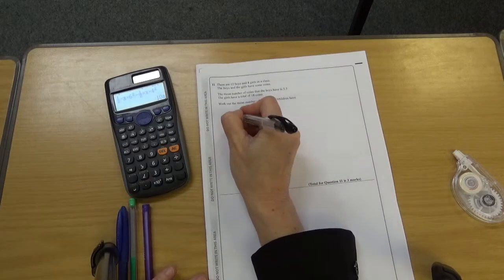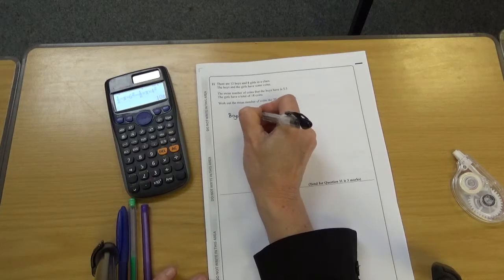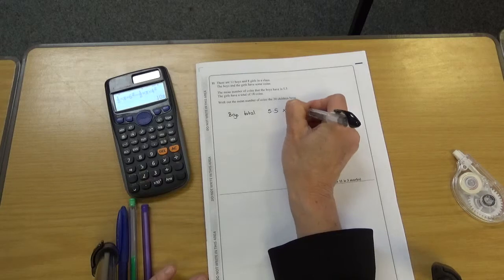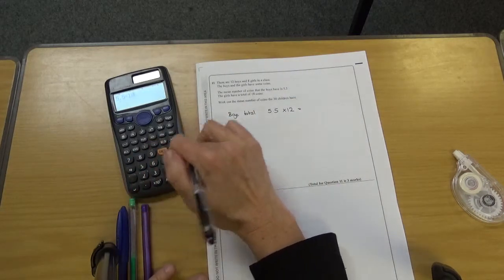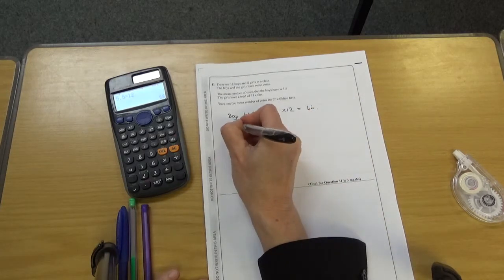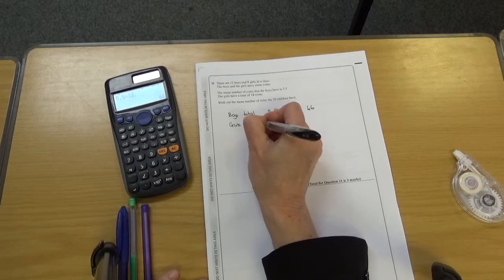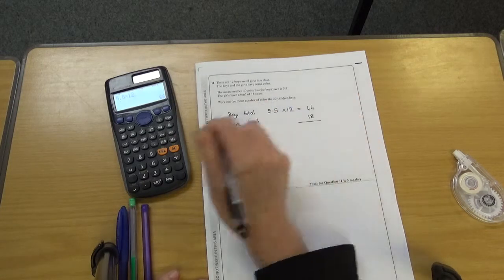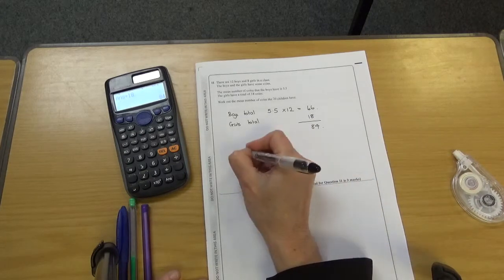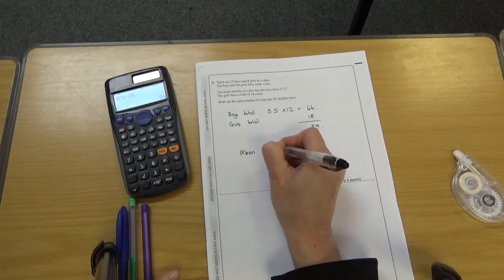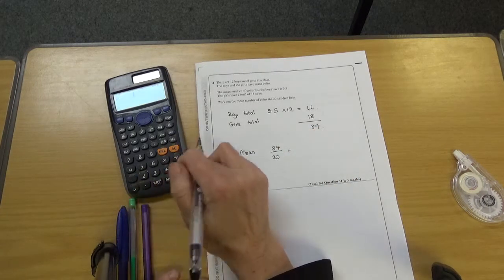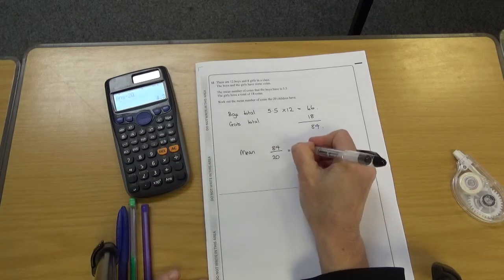The boys' total, that's 5.5 on average across 12 boys. So their total is 66. Girls' total, they've already told me, is 18. So altogether, we've got 84 coins. So the mean is the 84 shared between the 20 children. So 4.2 coins each.